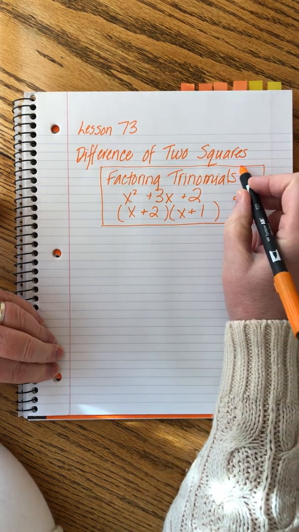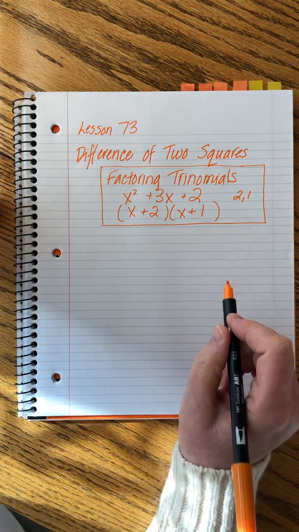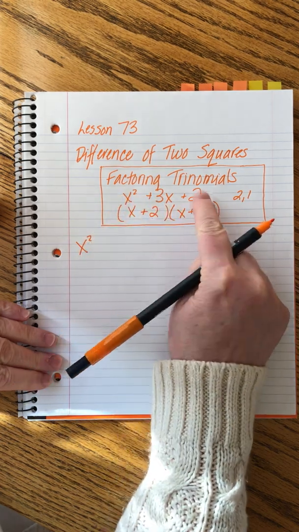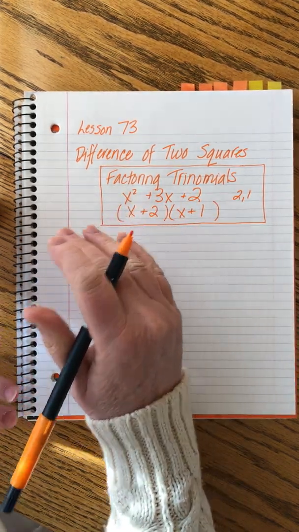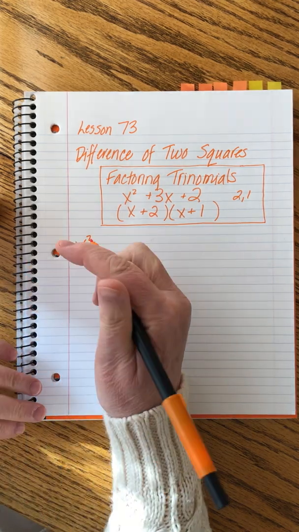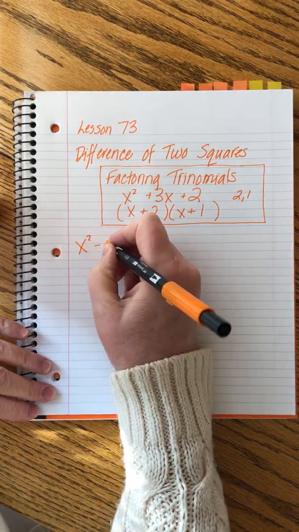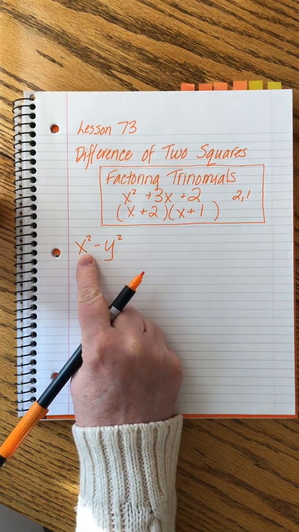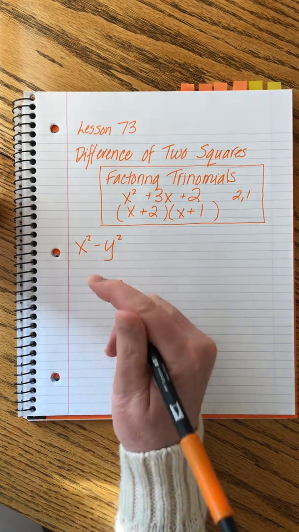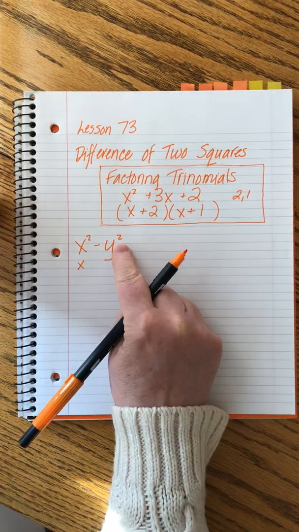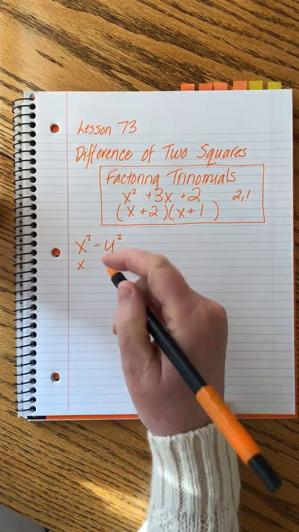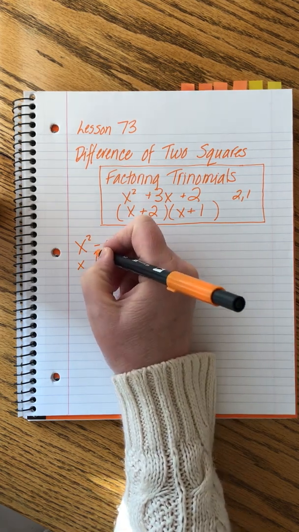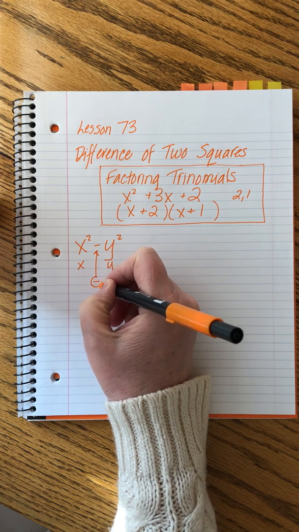Difference of 2 squares comes about when you notice a really strong pattern. It's not a trinomial, but when you have an expression and you see this pattern, you know immediately how to factor it. Let's take this example first. X squared is a perfect square, right? It's x times x. And y squared is a perfect square. It's y times y, right? And in between the two is a minus sign. It's got to be a minus sign.